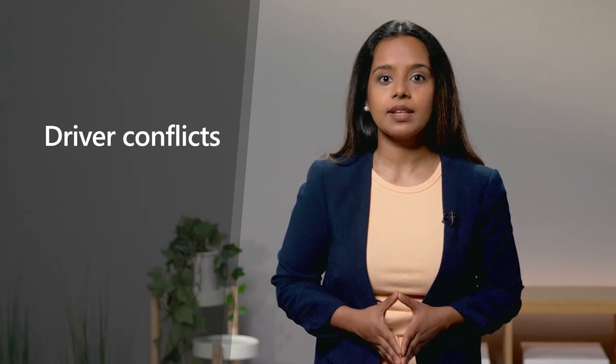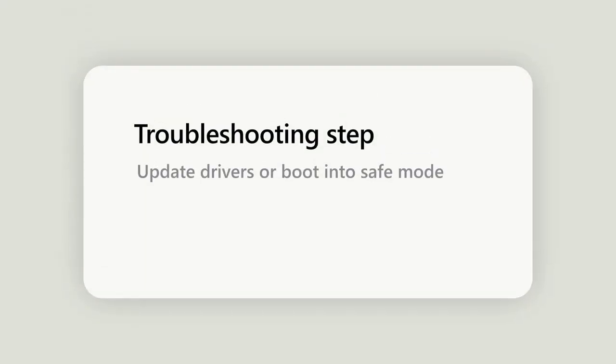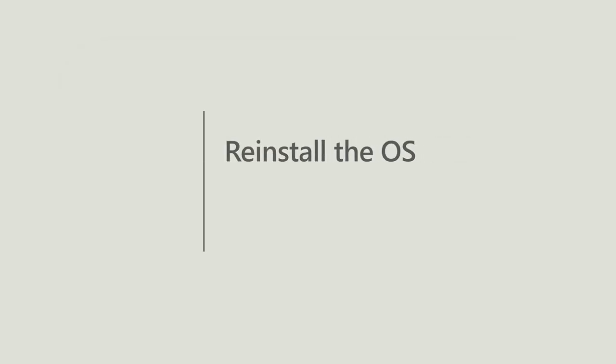And finally, incompatible or corrupt drivers can prevent the system from booting properly. Updating drivers or booting into safe mode to disable problematic drivers can resolve this. When you boot into safe mode, the system boots with minimal drivers and services, helping you to isolate software issues. If other methods fail, reinstalling the operating system may be required as a last resort. Before proceeding with this process, you should double-check that data backups are available.